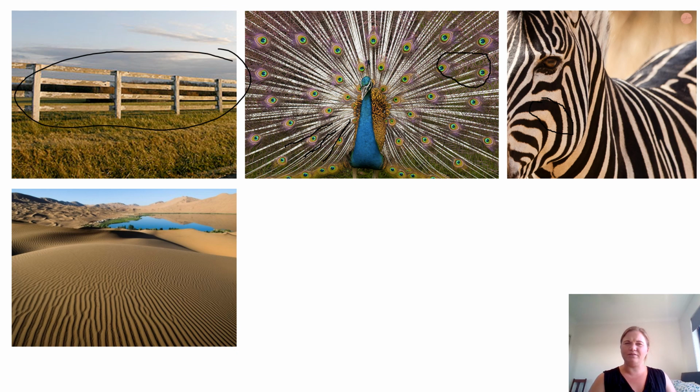Here's another pattern. This one's in the environment as well. I wonder how this pattern has been made. Have a look at this pattern that you can see in the sand. That's right, I can see that line pattern as well, all the way in the sand. Maybe this pattern was made with the wind blowing. Maybe this pattern was made with some ripples of water.